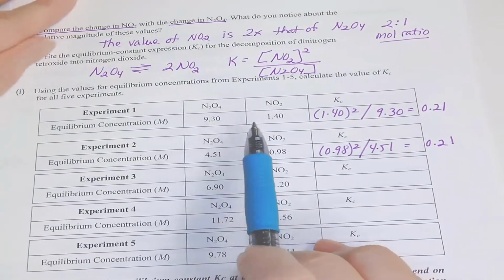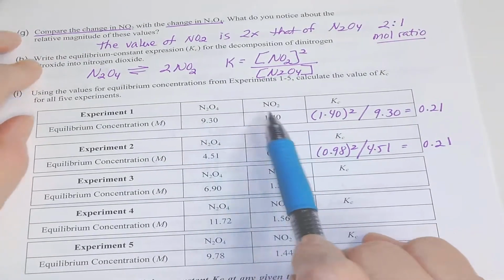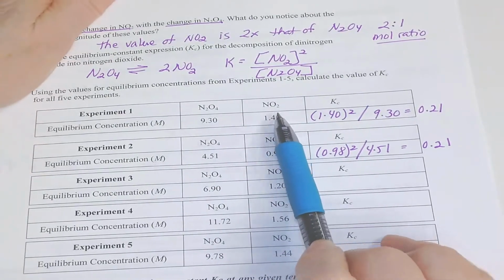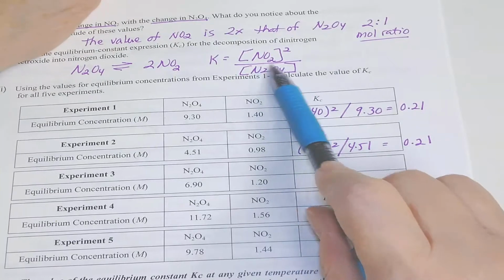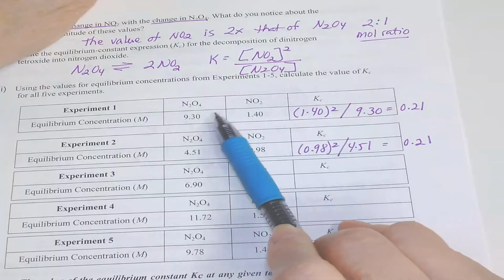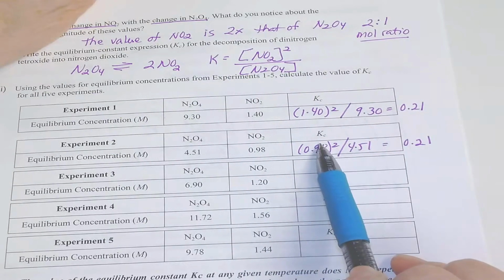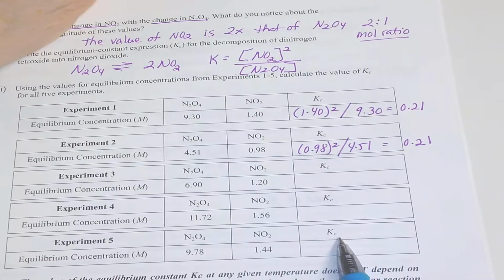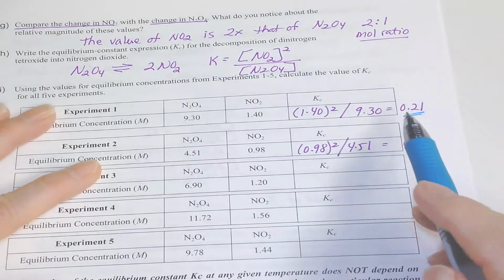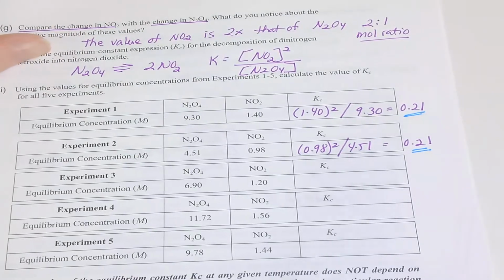So now if we go into our experiments and put in those equilibrium concentrations, each of these have been brought forward from your previous work. If you put those in and follow the equilibrium expression, you will take your 1.40, square it, divide it by 9.30. Do this for all of them down the line. You should see, within some experimental error, that you have the equilibrium constant of 0.210.